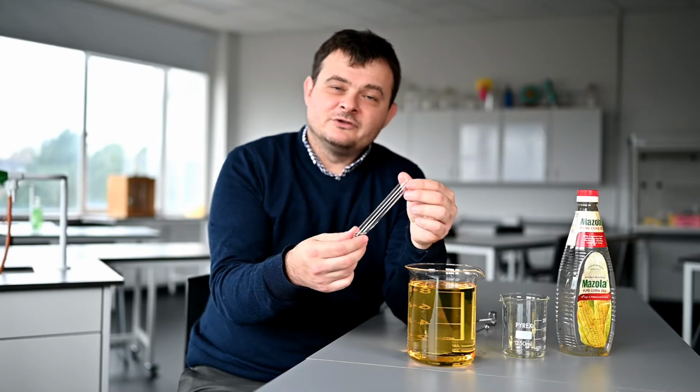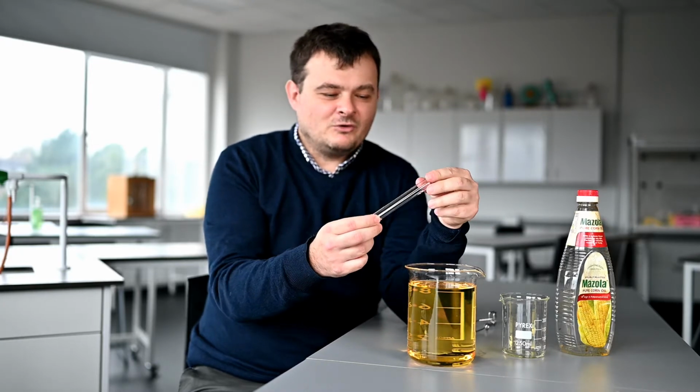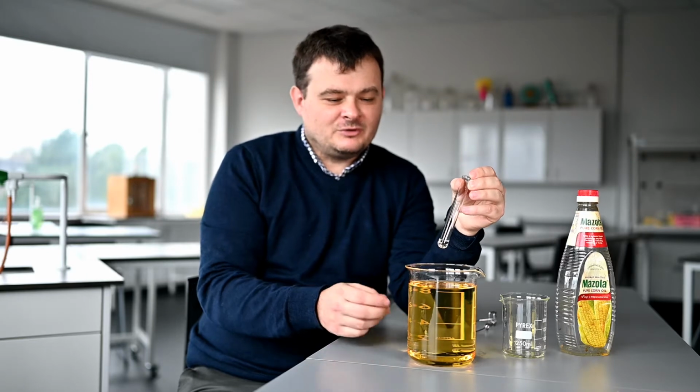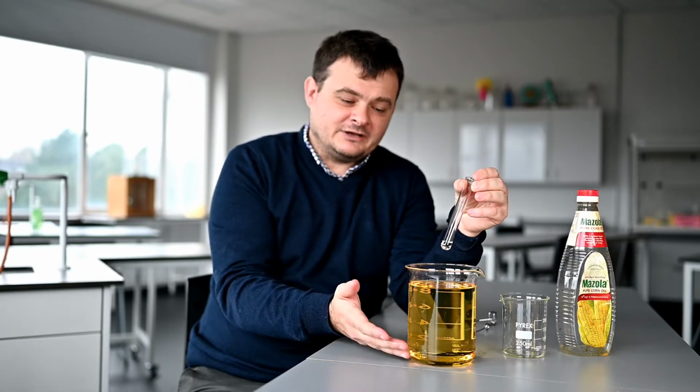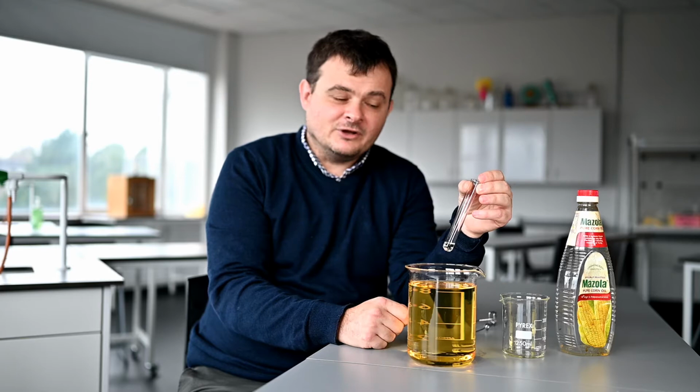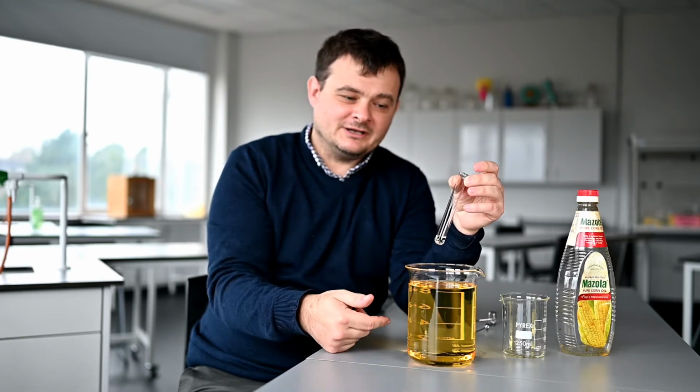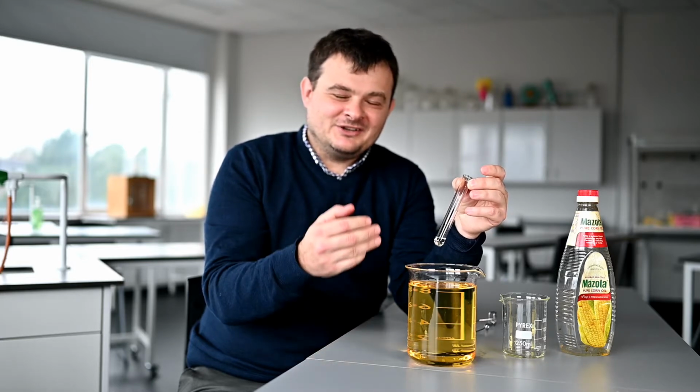So here's a normal test tube. Now, what I'm going to do is submerge the test tube in the Mazola oil. So that's why this beaker has to be large, with about a litre of oil in there, because the test tube's got to go in completely. And I want you to watch what happens when the test tube is submerged.